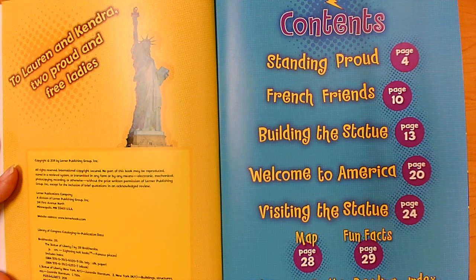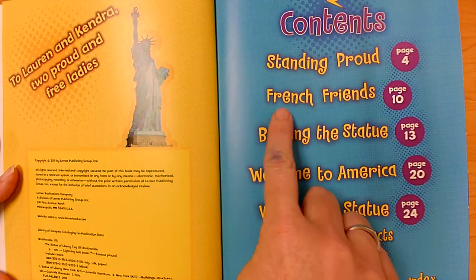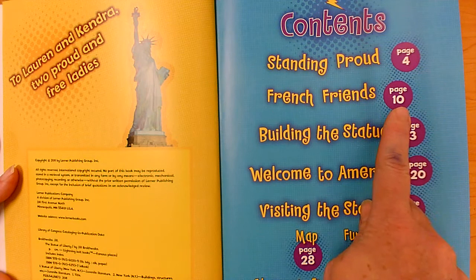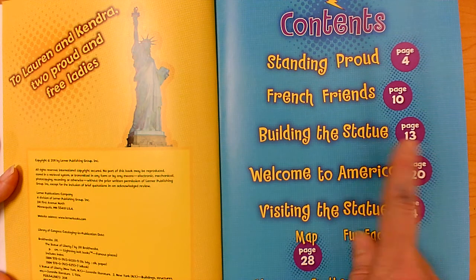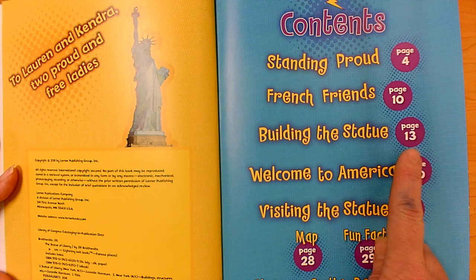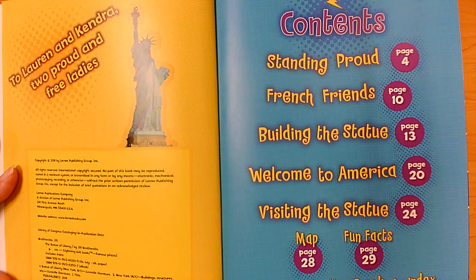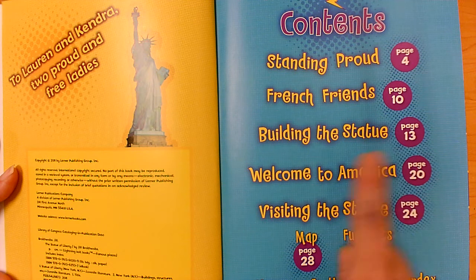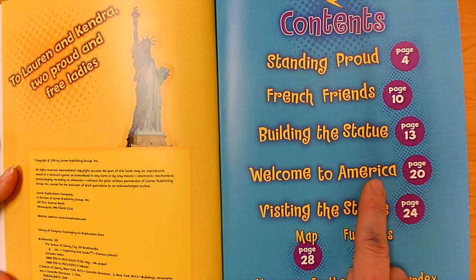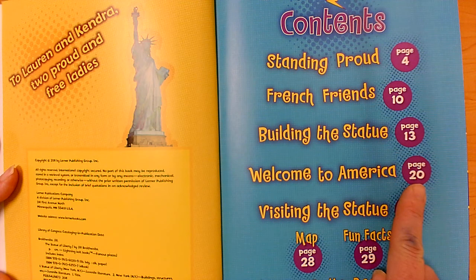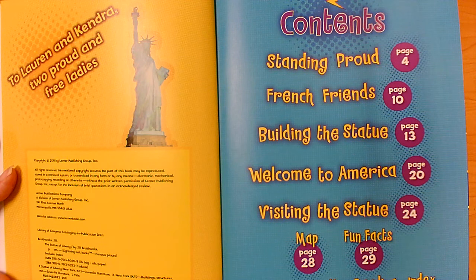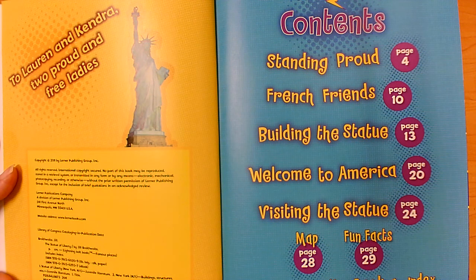I'm going to find something about being friends with the French, because here, on French Friends, on page 10, I could learn more about that. Building the statue is on page 13. So if I wanted to learn about how the statue was built, I would look at page 13. Welcome to America. The statue was brought to our country. So if I wanted to learn more about that, I would look on page 20. The reason that we have a table of contents is to help us find what page we would read about that key detail on.